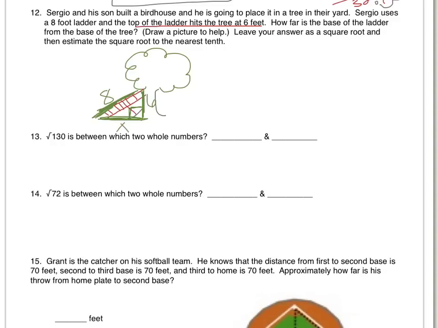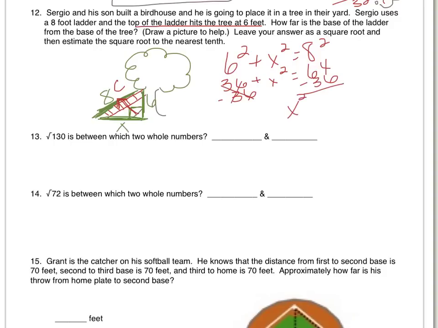So I know that the ladder side is actually the C, because it's across from the right angle. So I have 6 squared plus x squared equals 8 squared. So I'm going to subtract 36 from both sides. I get that. And then I need to square root both sides.